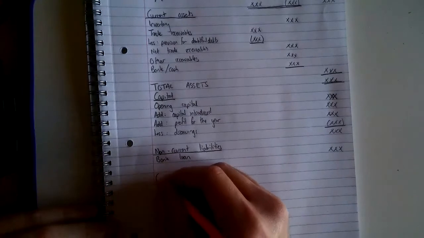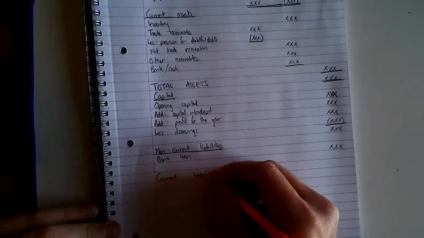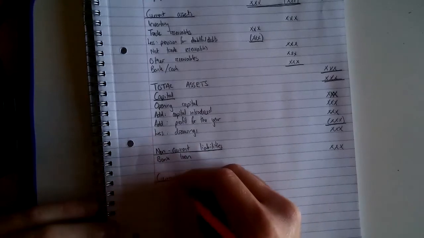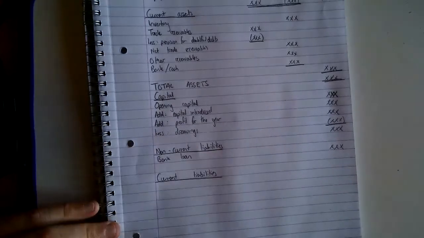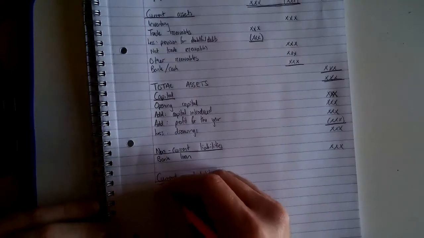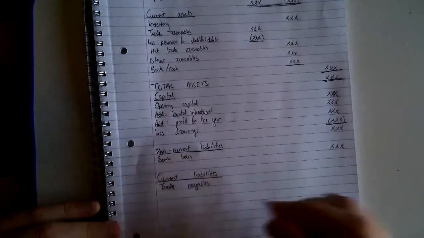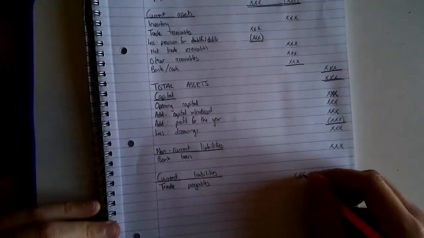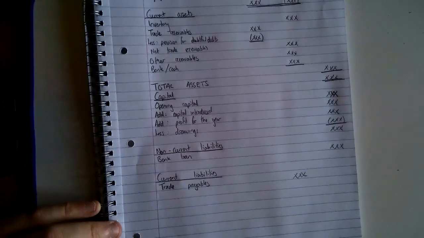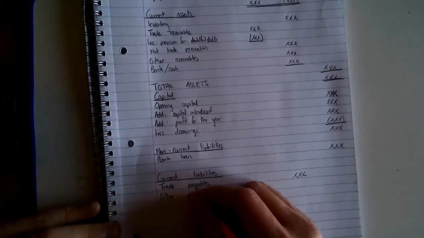And then finally, our current liabilities. You would have our most important one, trade payables. So again, that's going to go in the middle. It's probably not our total, as we probably have more than one. We might also have other payables.